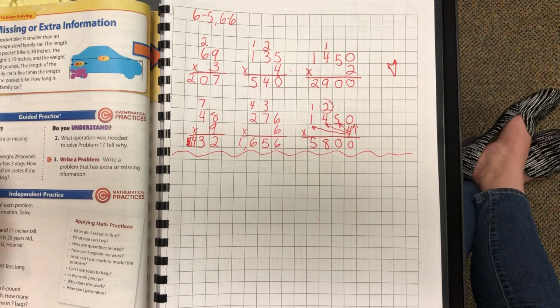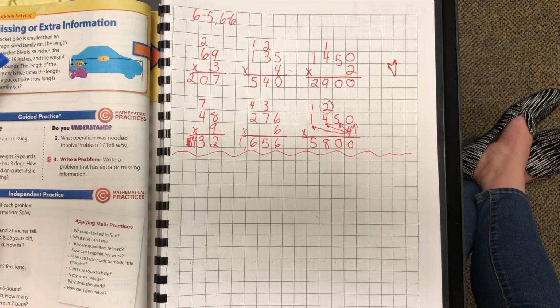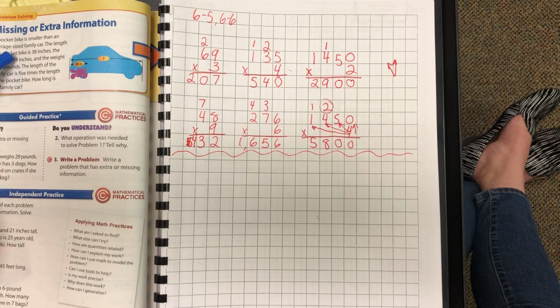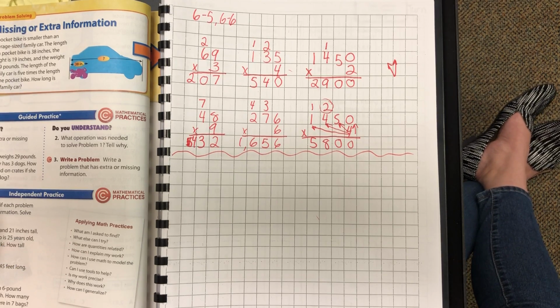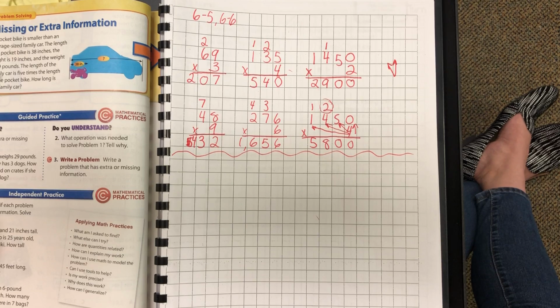So, a pocket bike is smaller than an average-sized family car. The length of a pocket bike is 38 inches. The height is 19 inches, and the weight is 39 pounds. The length of the family car is 5 times the length of the pocket bike.